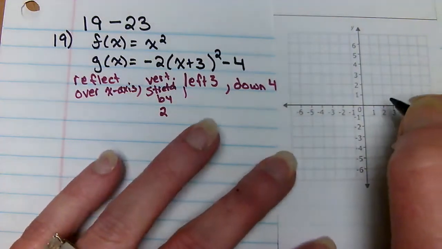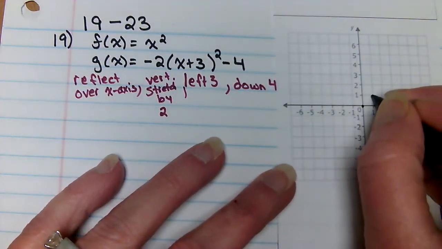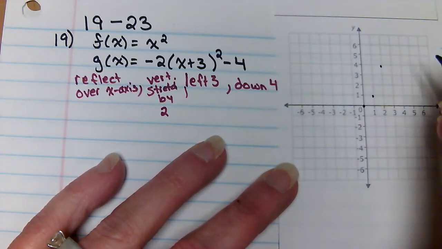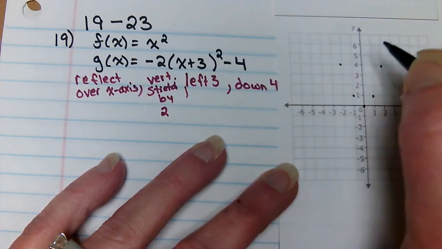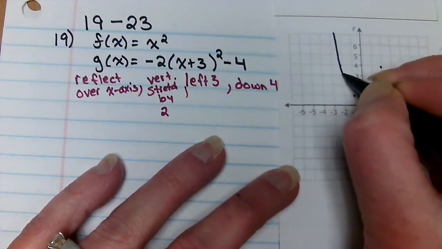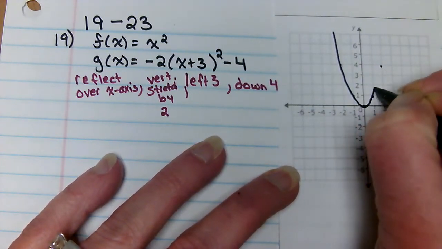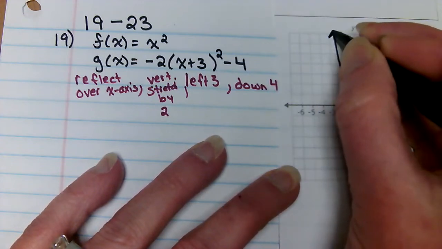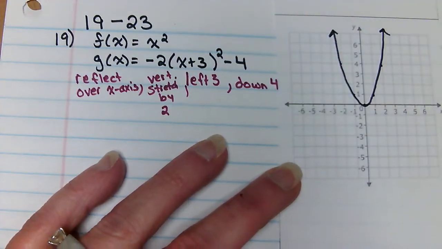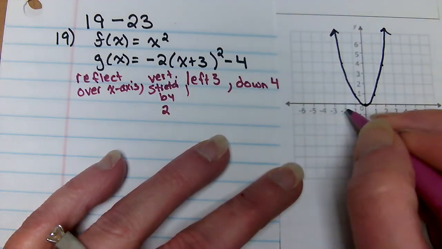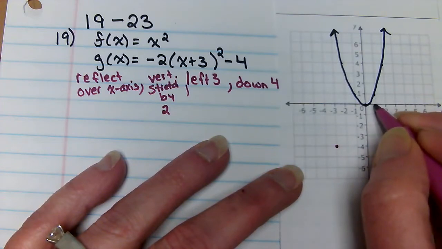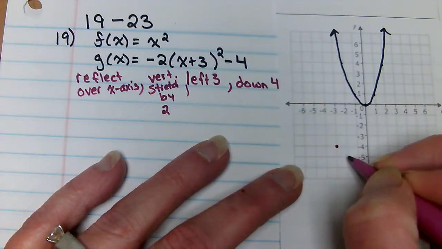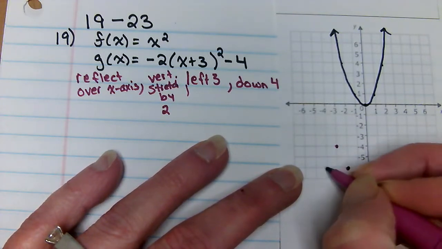So when x is 0, 0 squared is 0, 1 squared is 1, 2 squared is 4. And then we'd have a mirror image. So here's my parent function. Now, if I move it left 3 and down 4 and reflect it, normally you go over 1, up 1. Here it's going to go over 1, down 1, but then I got to multiply by 2. So it's going to stretch it by 2.